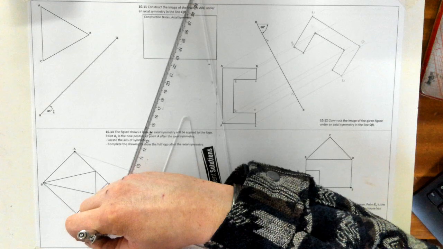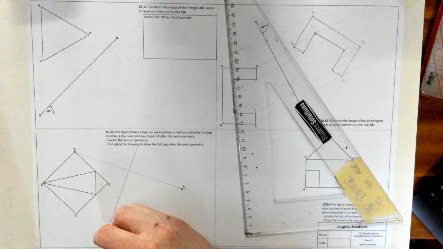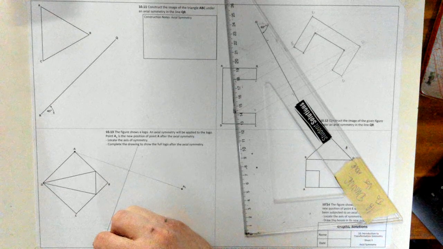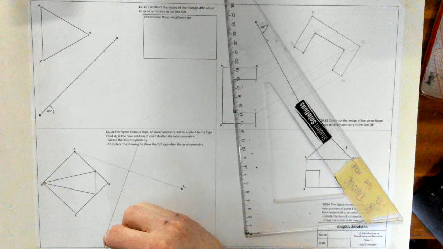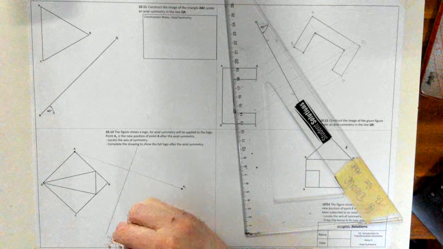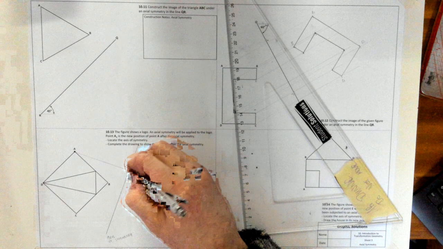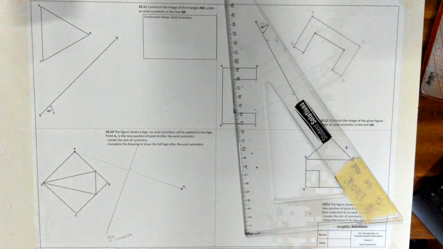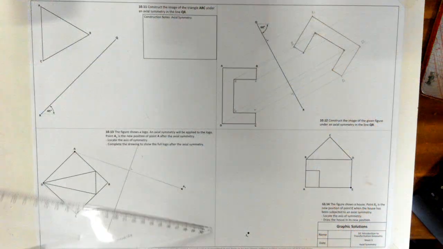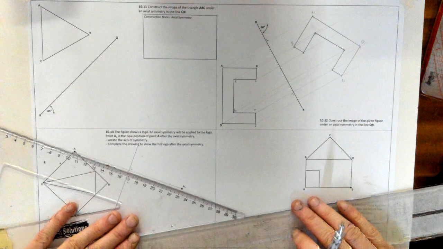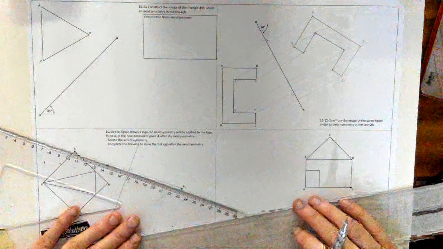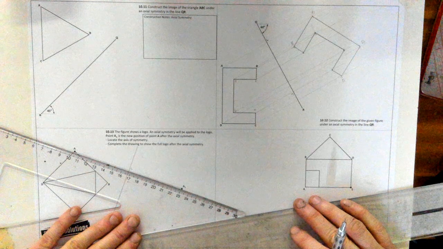That there, I'll draw it in heavy, that is my axis of symmetry. Perfect, right? That is perpendicular. That's halfway between A and A1. Now, what do we need to do after that? Well, what we need to do is we need to join all the points, or draw all the points down through that axis of symmetry at the same angle as the original line A to A1.